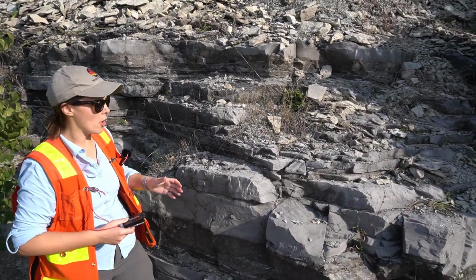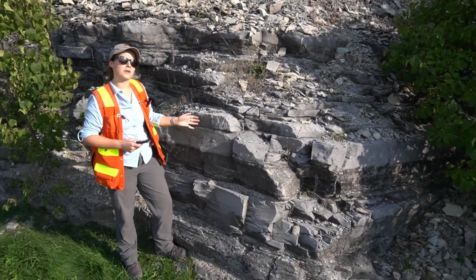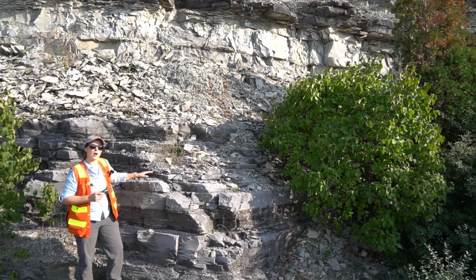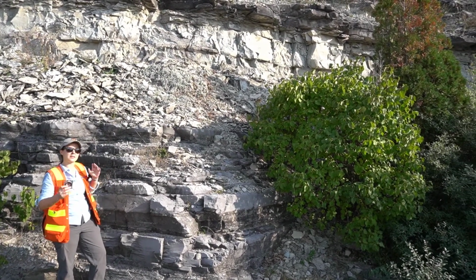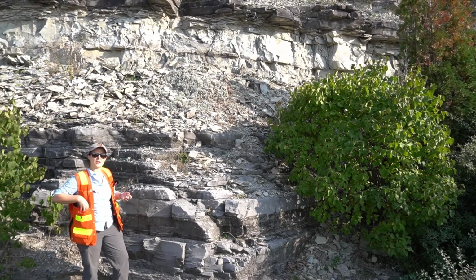You'll see also of interest to measure on this outcrop, there are some joints. And so when we're looking at this outcrop, we don't just want to measure bedding, we also want to step back and see if we see joints at different orientations and measure the strike and dip of those.